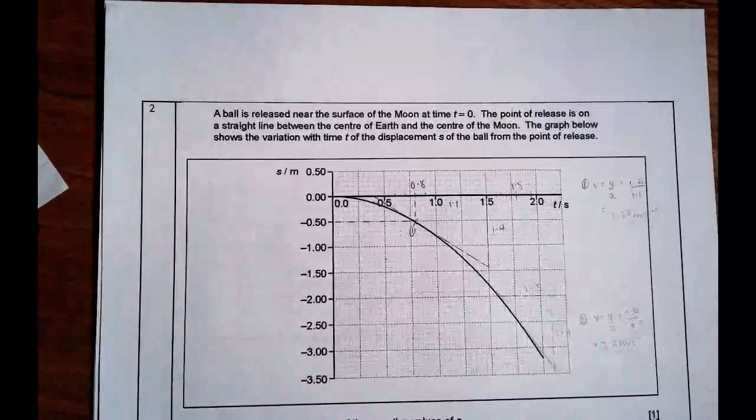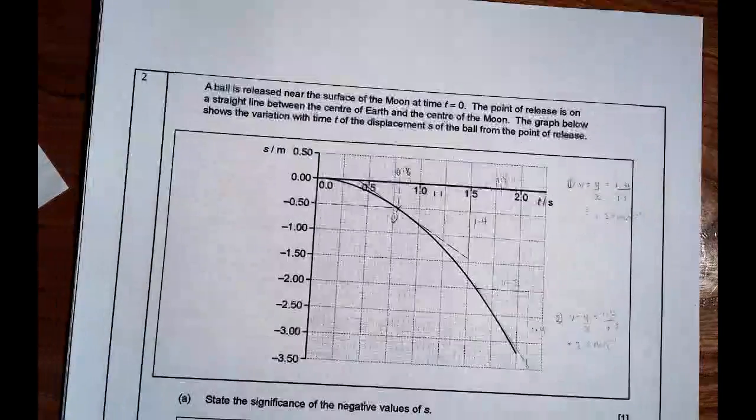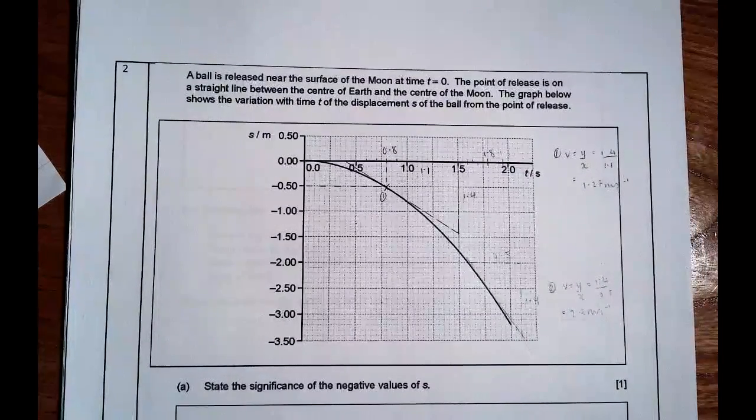Move this back up. Sorry for the prior working. Right, so you've got a ball released near the surface of the moon at time t equals 0. The point of release is on a straight line between the centre of Earth and the centre of the moon.